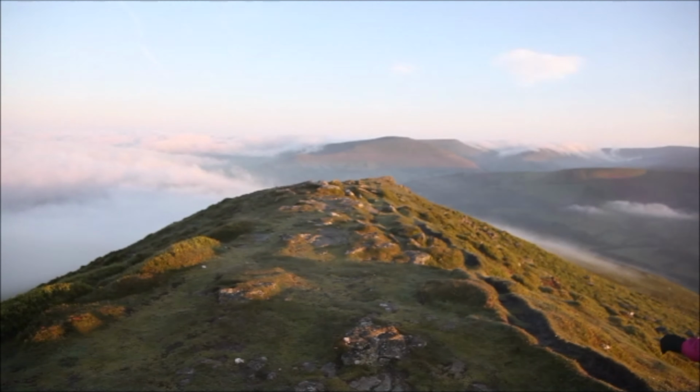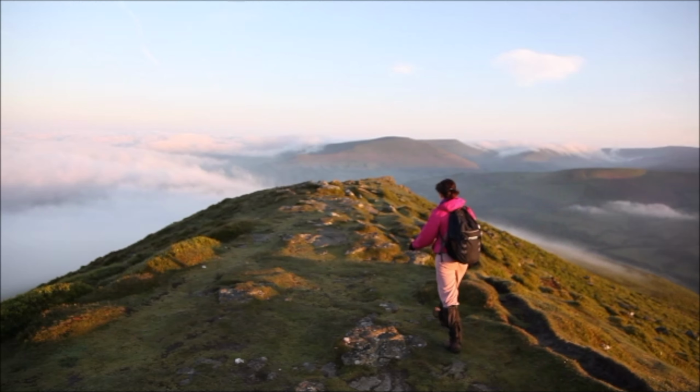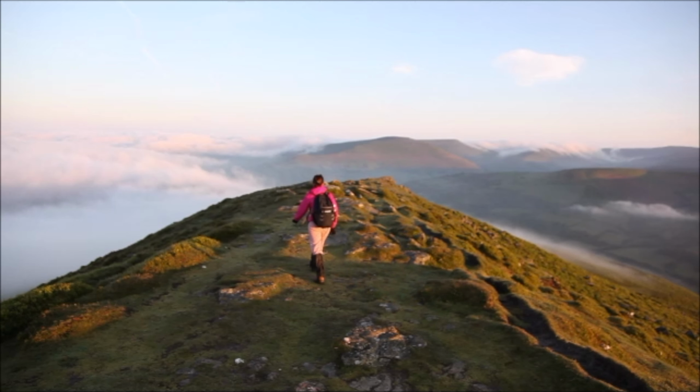Oh, check it out. Pink trousers and a pink jacket. God help me. And gaiters with hiking boots. Oh dear. Oh dear, I didn't know how to really dress for the outdoors back then.